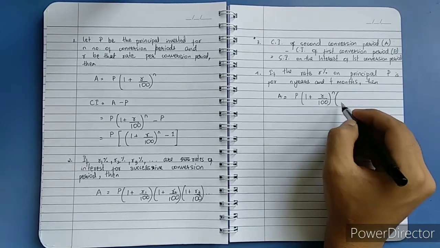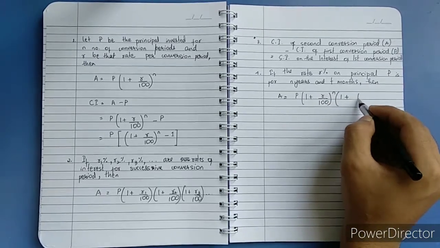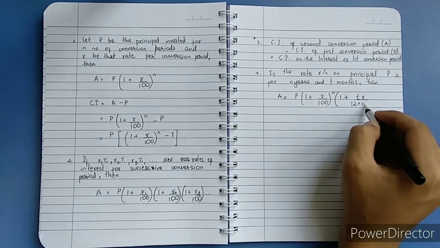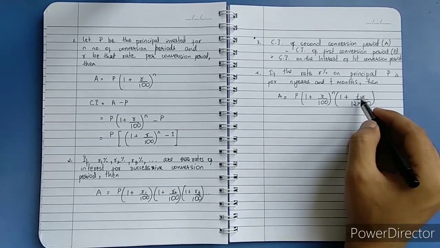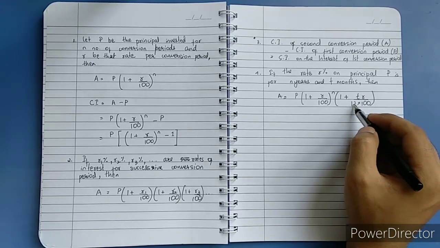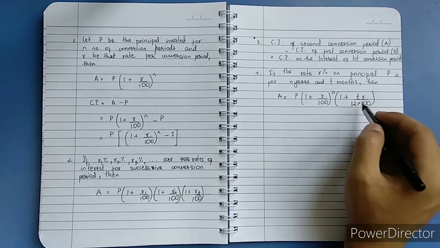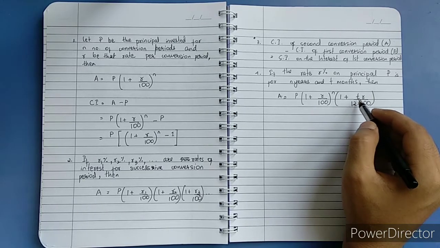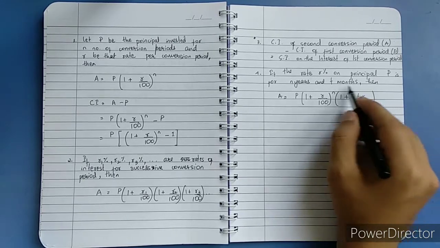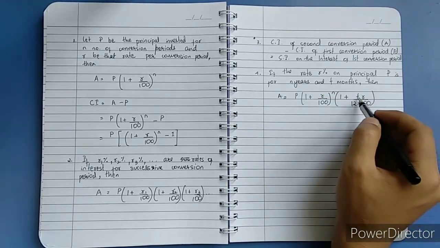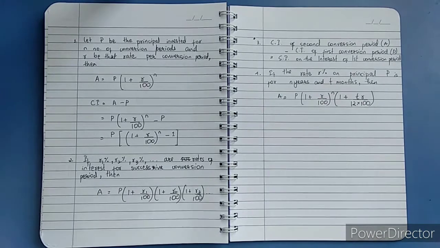Now for t months we write 1 + (t × R)/(12 × 100). Why are we dividing by 12? Because t by 12 will give us the number of years. So t by 12, if it's t months, is the number of years. So this is the formula for amount when n years and t months are given to us.